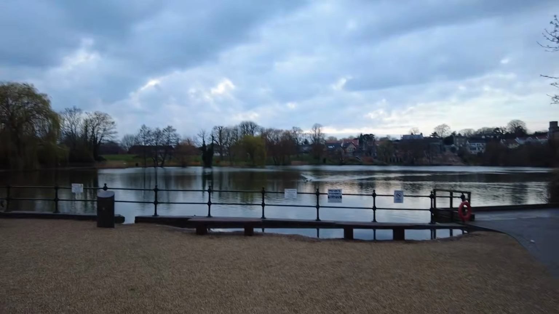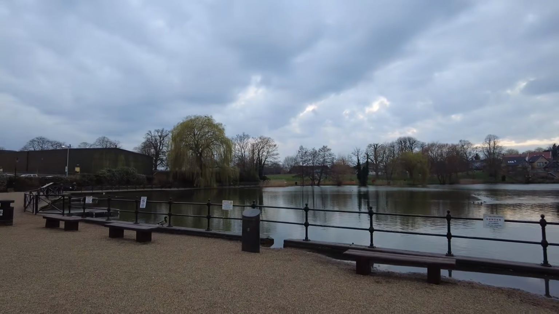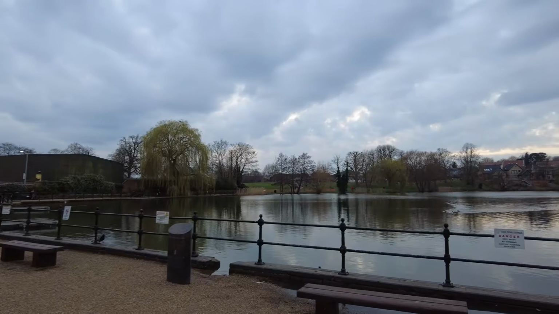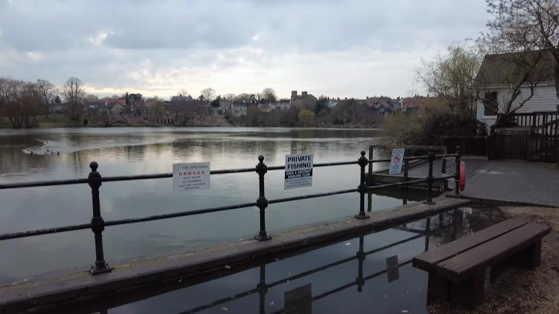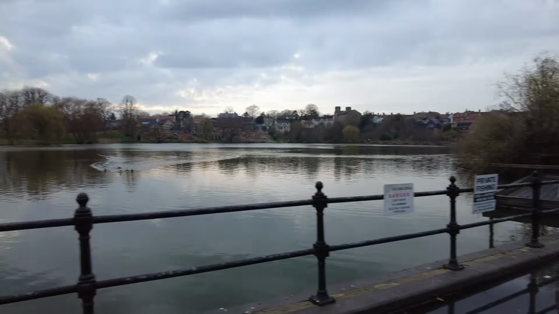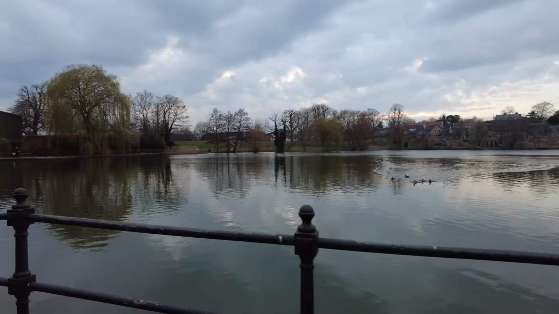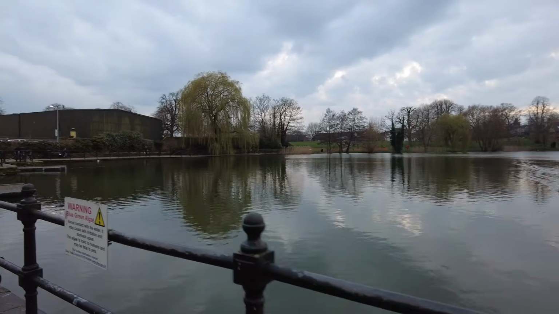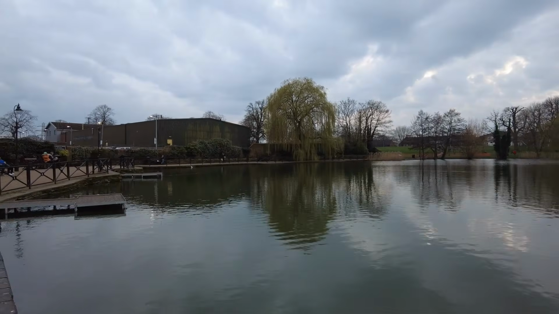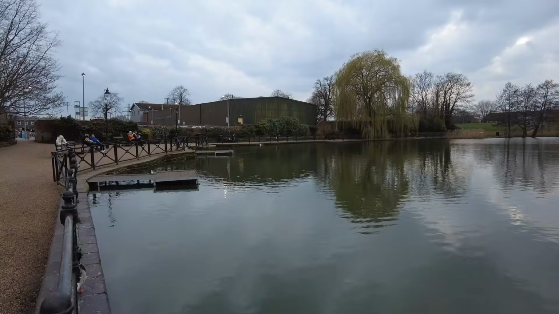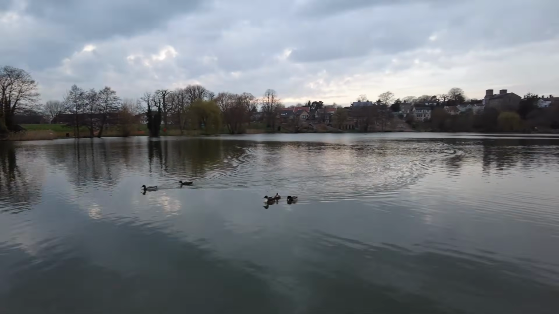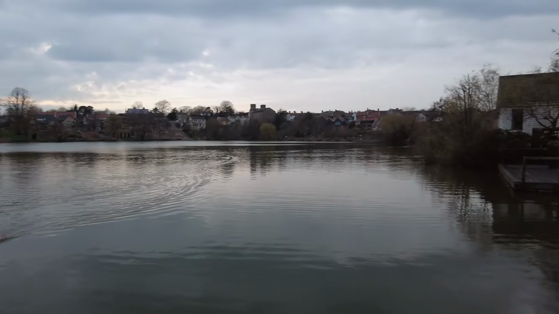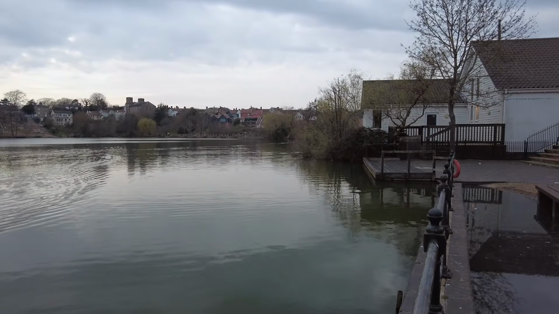And of course, straight in front of us, we've got the mere itself. This is a leftover from the Ice Age, is it, Russell? I think it was. A bit flooded. Here is normally man-made, but this one isn't. It's quite deep, isn't it? Like 60 foot of mud, I think, something like that. Quite deep underneath there. I think it's 6 acres. It's beautiful.